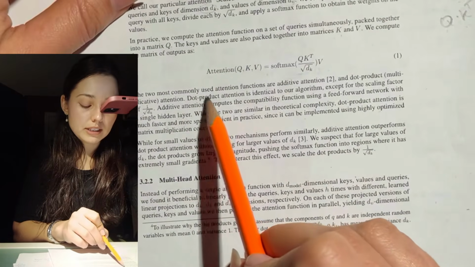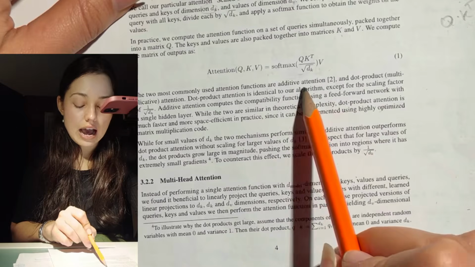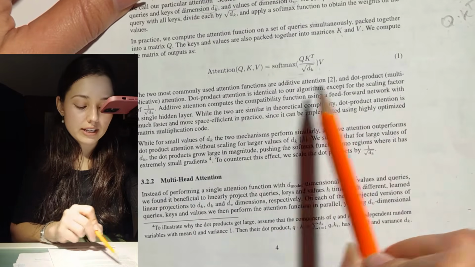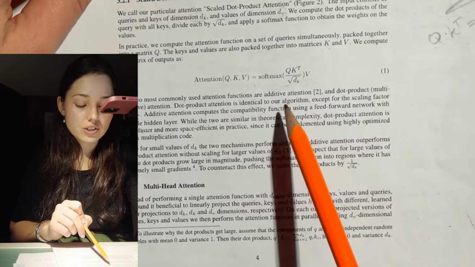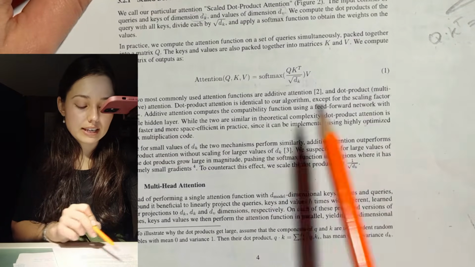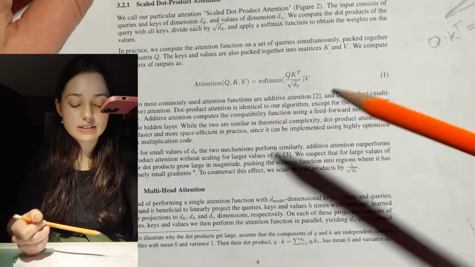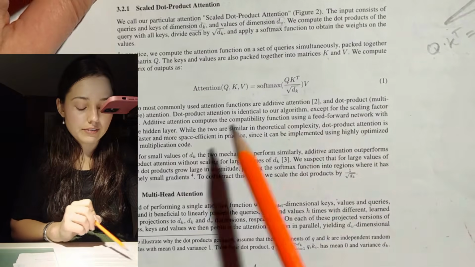The most commonly used attention functions are additive attention and dot product multiplicative attention. Dot product attention is identical to our algorithm, except for the scaling factor. So basically this is dot product attention, and they added the scaling factor.